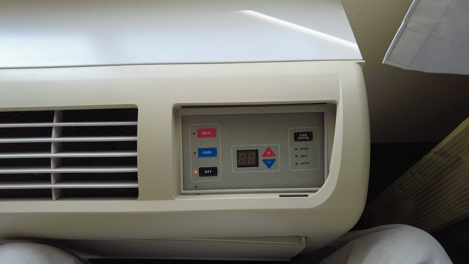Hello everyone, in this quick video I'll show you how to enable constant fan on an older Amana hotel AC unit. These are also called PTAC units, which stands for Package Terminal Air Conditioner. You might want to enable the constant fan so you get white noise at night. You can see this unit does not have a constant fan button.